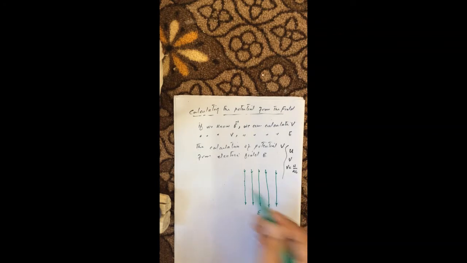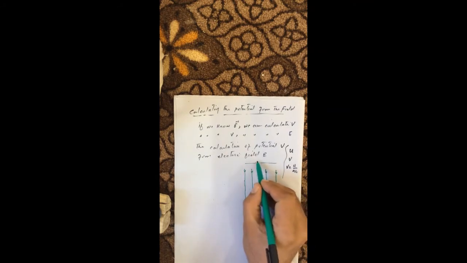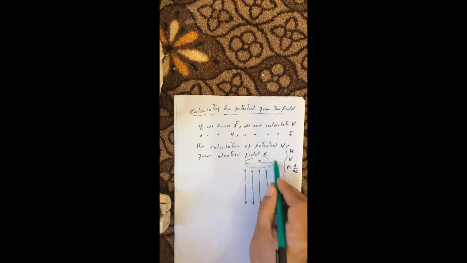So it means that we have somewhere a positive charge here, because electric field originates from the positive charge and terminates at a negative charge or at infinity. But I'm not interested in this positive charge, I just need this electric field.